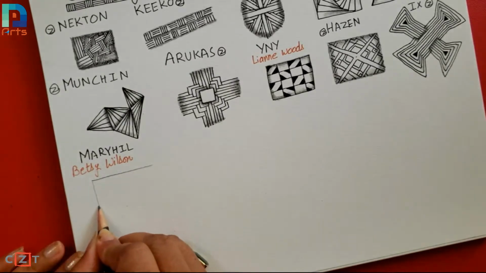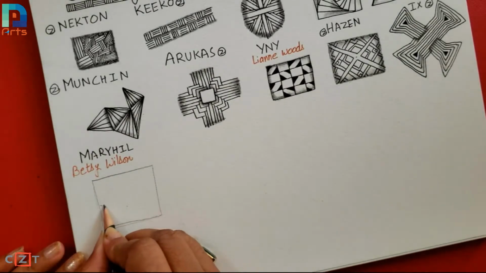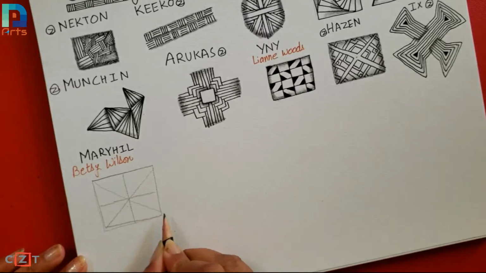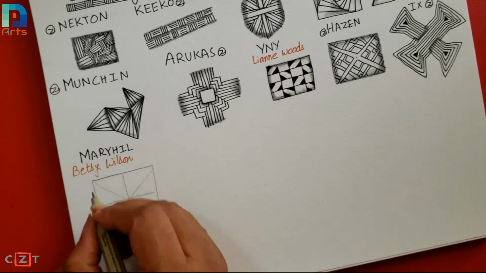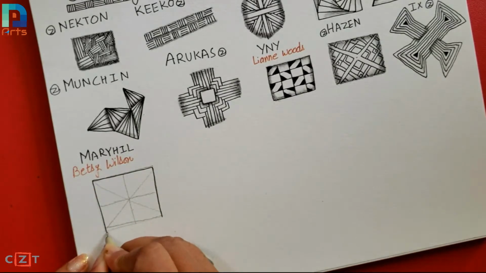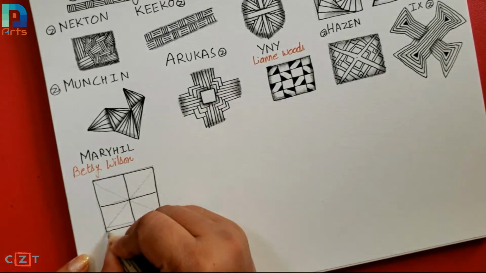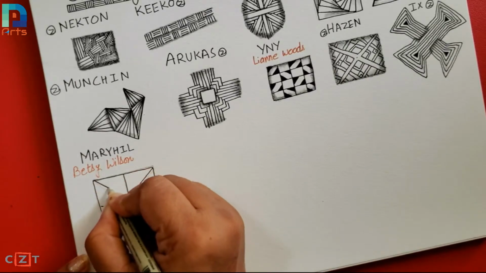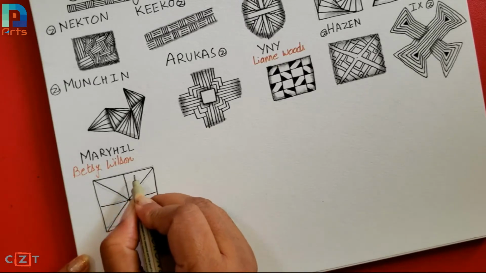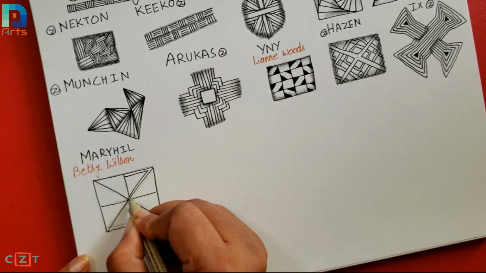Suppose this is the square we are working on, and I divide it into 8 parts. Let me retrace it actually. And then you draw the straight line in one section, like this, and then you keep coming like this.